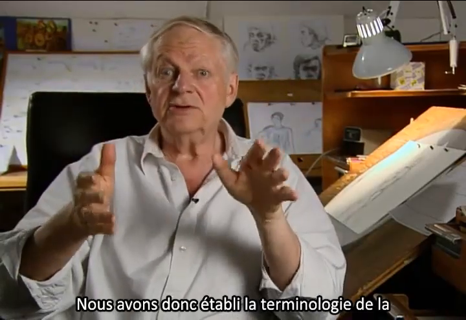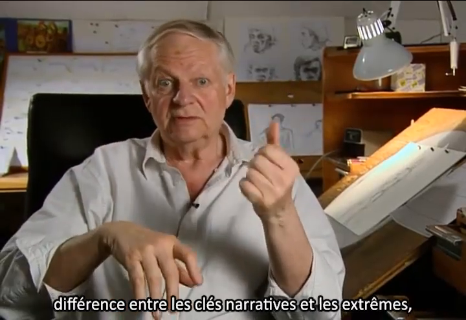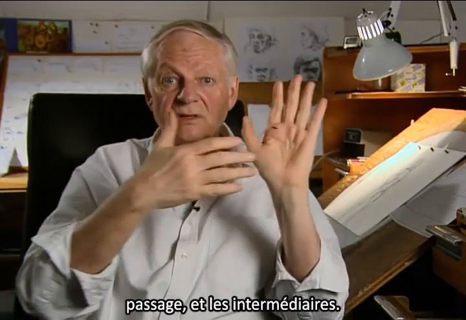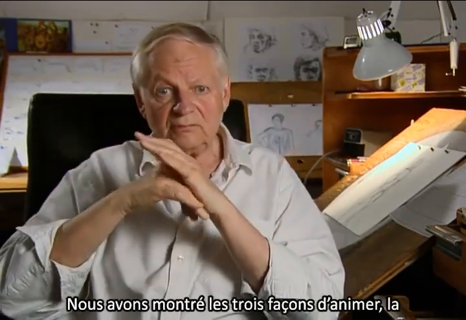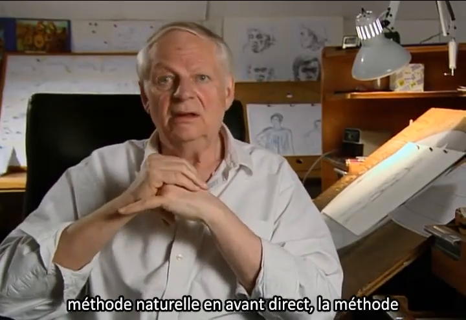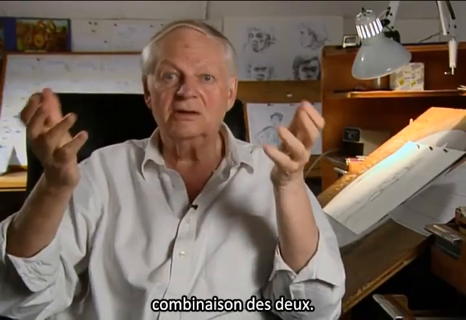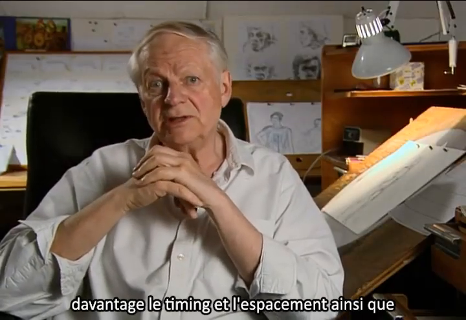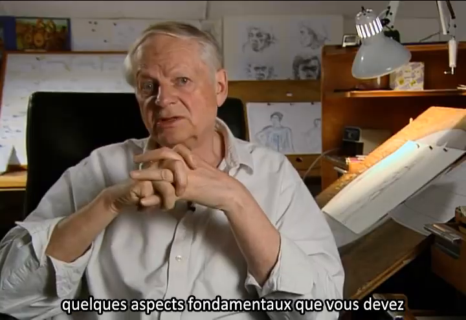Combination. So, we've set out the terminology of the difference between the storytelling keys and the extremes, the contacts, breakdowns or passing positions, and the in-betweens. We've shown the three ways to animate: the straight-ahead, natural way, and the pose-to-pose, calculated way, and the best way, the combination of both. In the next session, we're going to do more on timing and spacing, and some nuts and bolts stuff that you really do need to know.